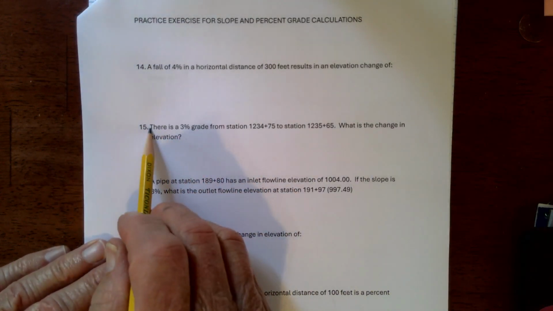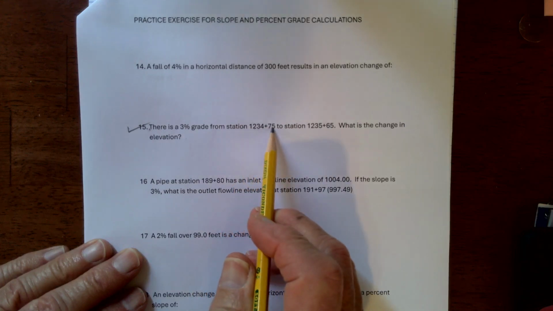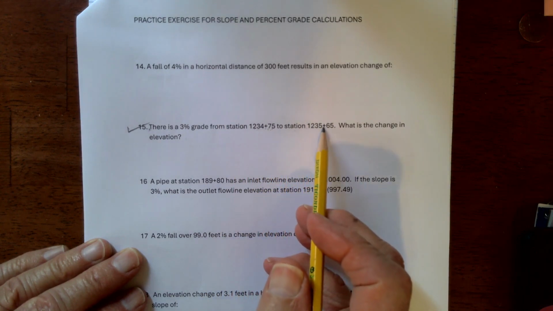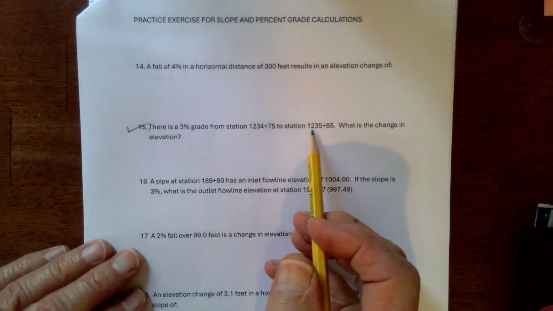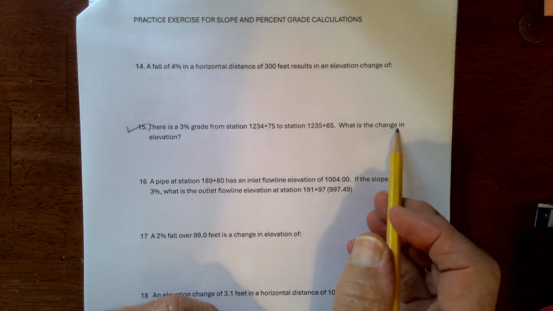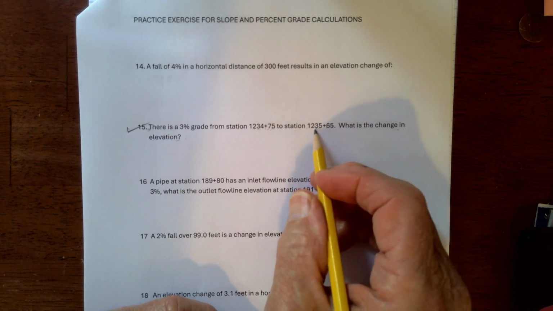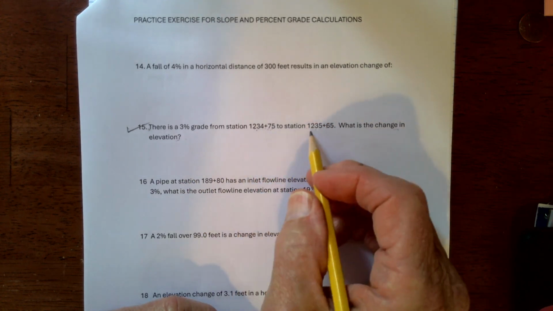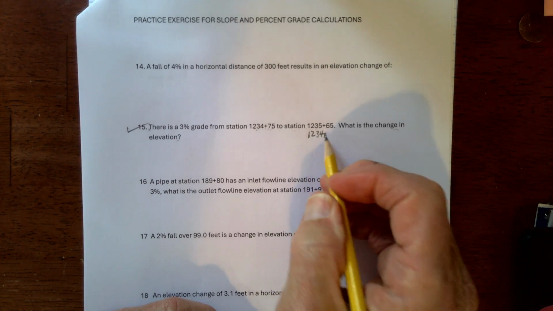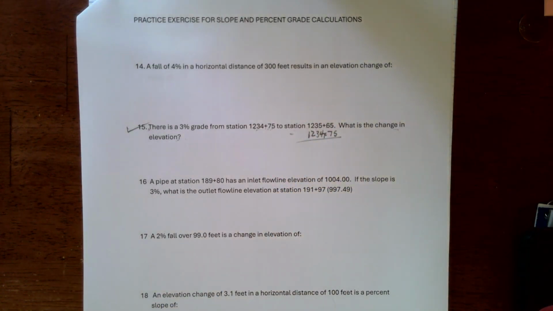Okay, so let's use a 3% grade. Do we have up? Yes, we're on number 15. There's a 3% grade from station 1234 plus 75 to station 1235 plus 65. We might as well get that out of the way. So we're going to need a horizontal in there, because what is the change in elevation? That's the vertical. So let's just take this number right here. This is the smaller. Let's put 1234 plus 75 right here, and we're going to subtract that with the calculator.